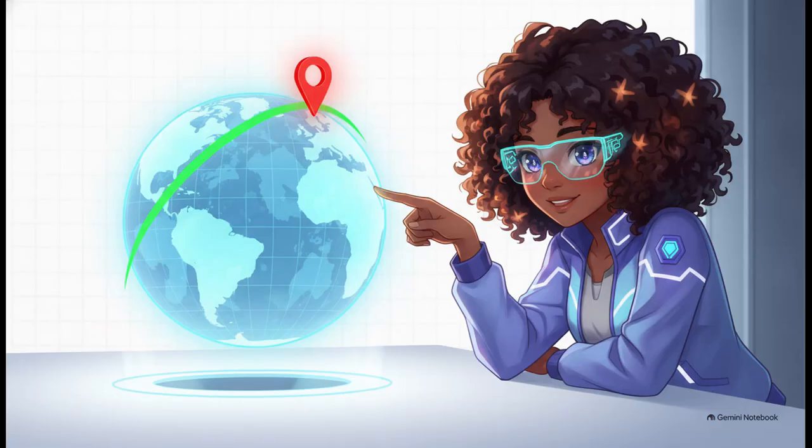Real quick, let's establish the visual language our source code is using here. When we look at the map a bit later in the explainer, the green line is always going to represent our actual Great Circle route. And that red marker? That's going to highlight the vertex we just talked about. Keep those colors locked in your mind. It's going to help you instantly orient yourself when the math gets a bit heavier.